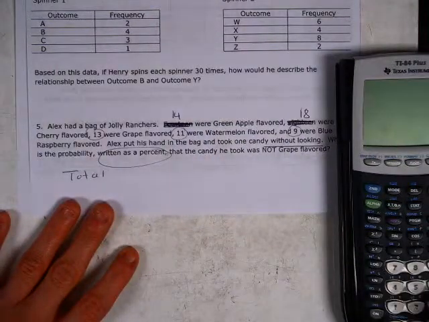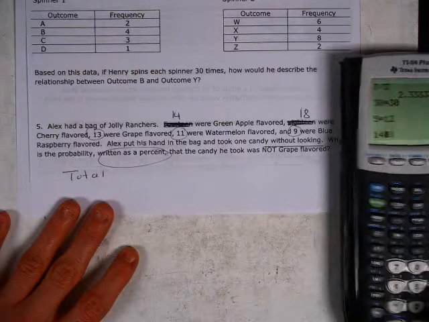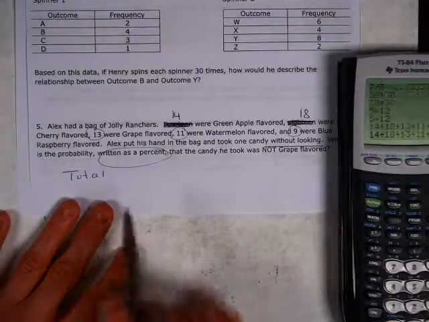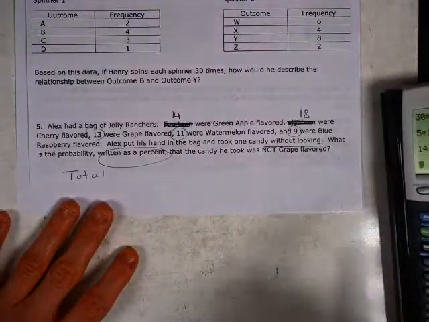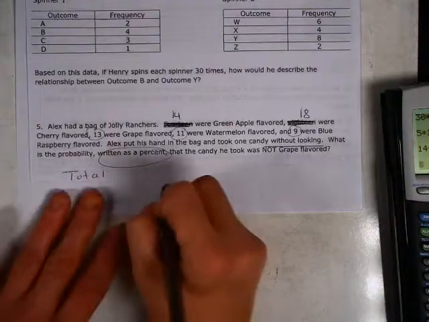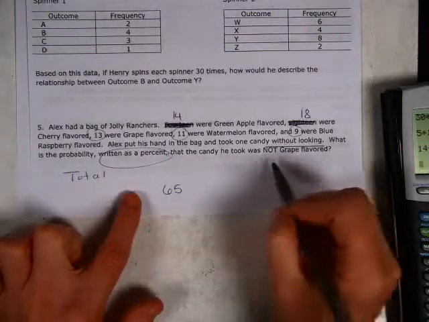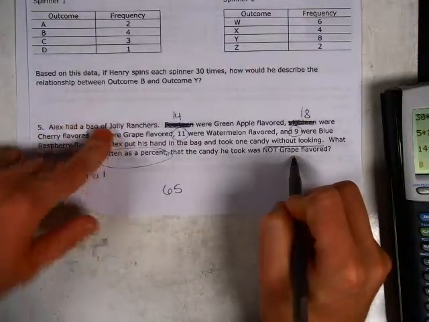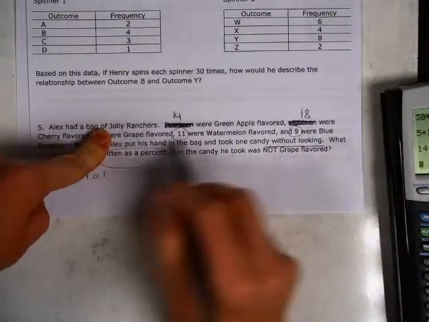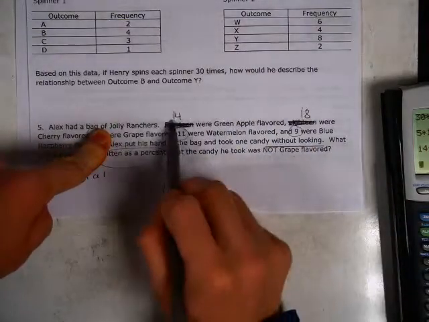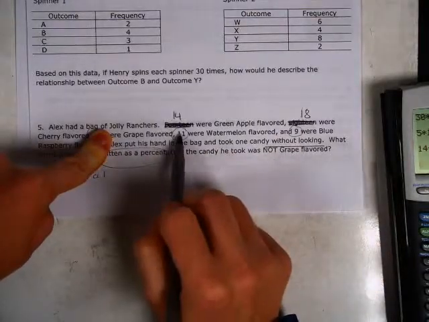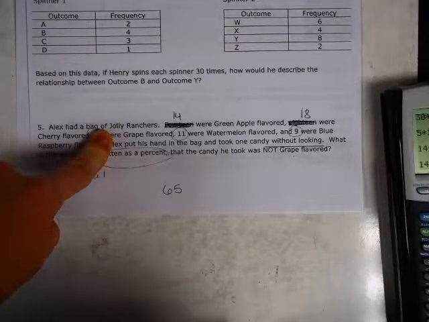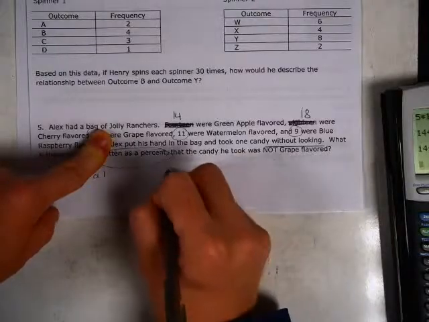So that's 14 plus 18 plus 13 plus 11 plus 9, and you get 65. So 65, and now we're looking for ones that are not grape flavor. So everything but grape flavor. So we're just not doing this. So everything else you can use. So you would have to add them up. 14 plus 18 plus 11 plus 9. Okay, and you get 52.